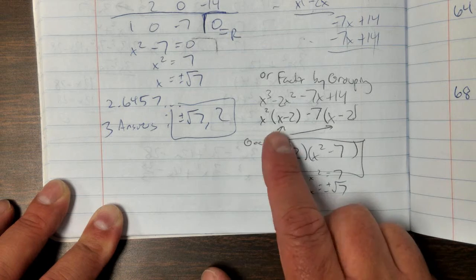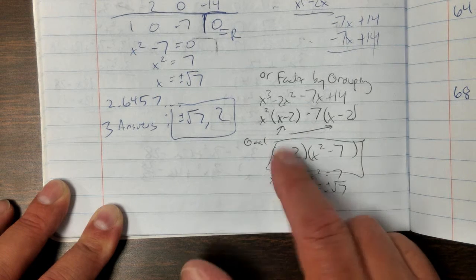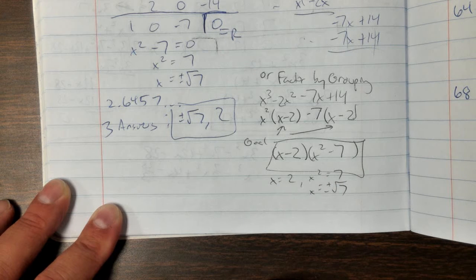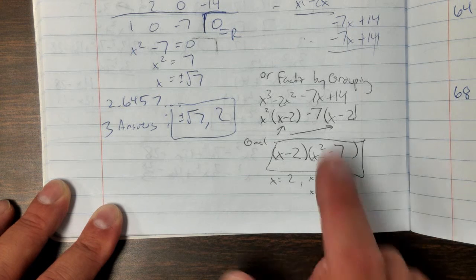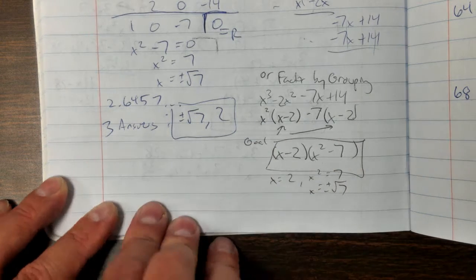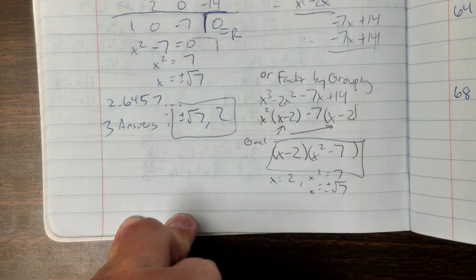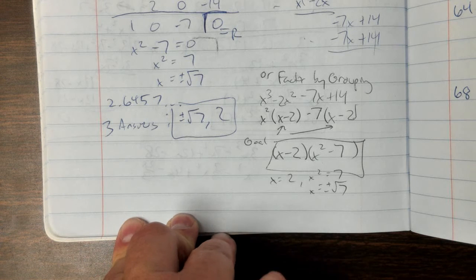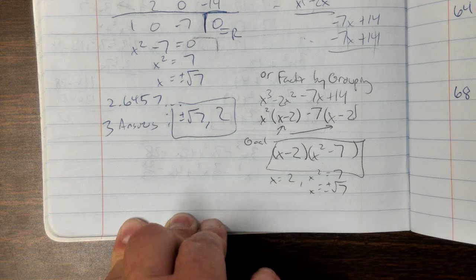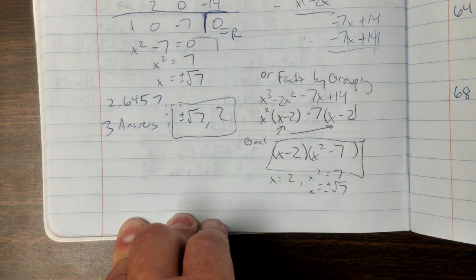If you get the same thing, you write it once, and the other stuff is the remaining term. That gives you the same results: 2, and then plus and minus square root of 7. Any questions? Whichever method you want to use, whether it's synthetic, long, or factor by grouping.